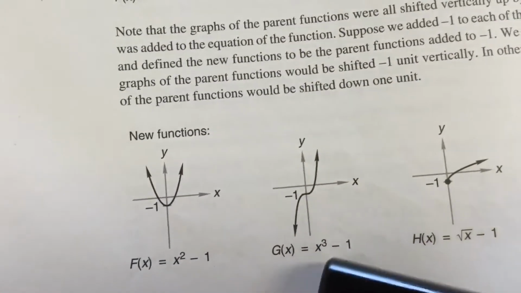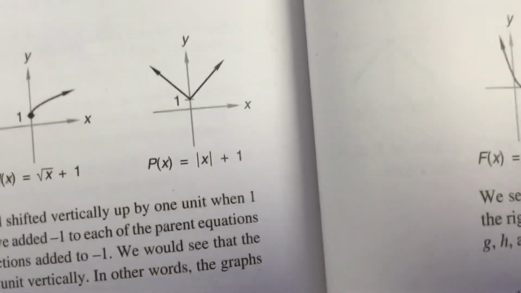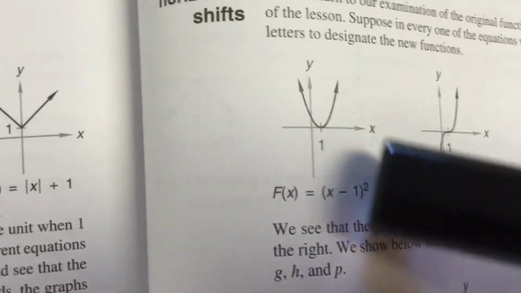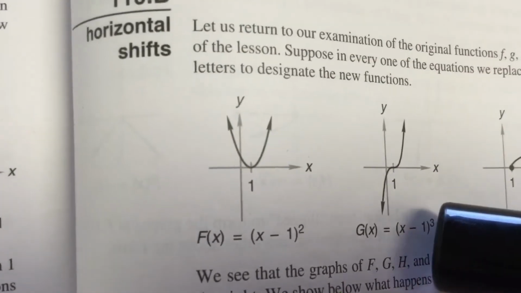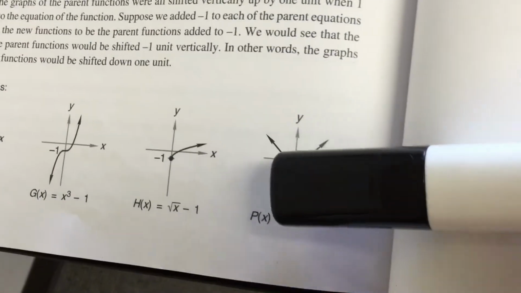Whereas down here when they did the minus 1, it wasn't the whole equation, they just added a minus 1. Here the whole unit is squared, the whole unit is cubed, the whole section, the x minus 3, that's all square rooted. That's the difference between this and that, if you can see.